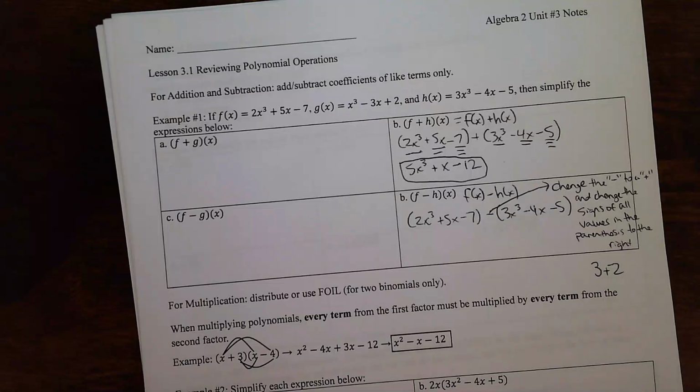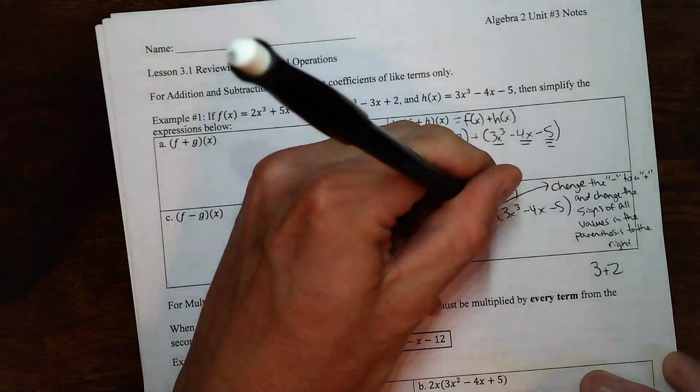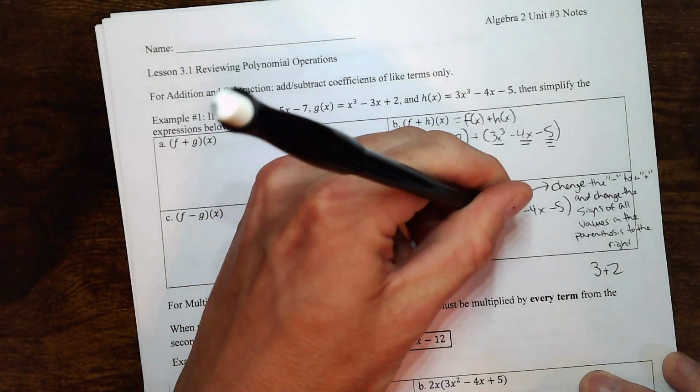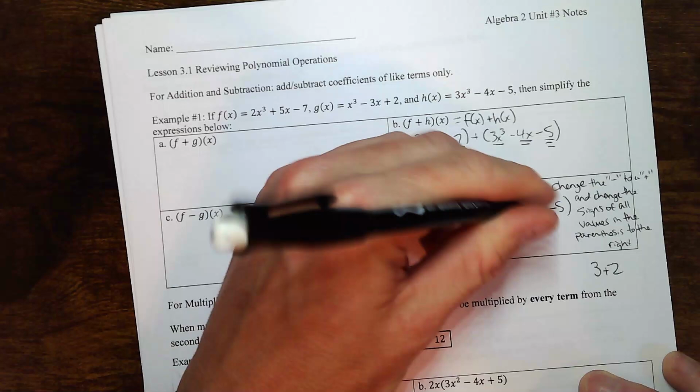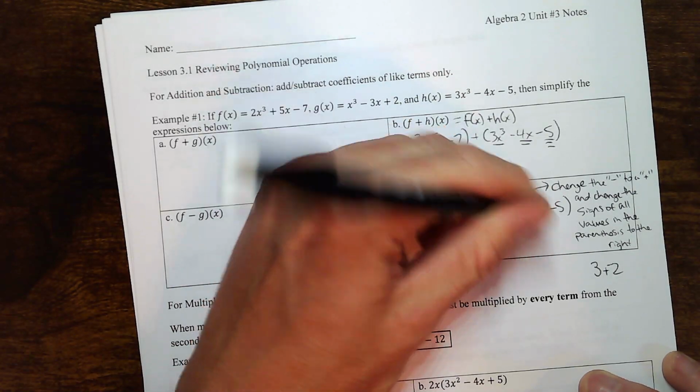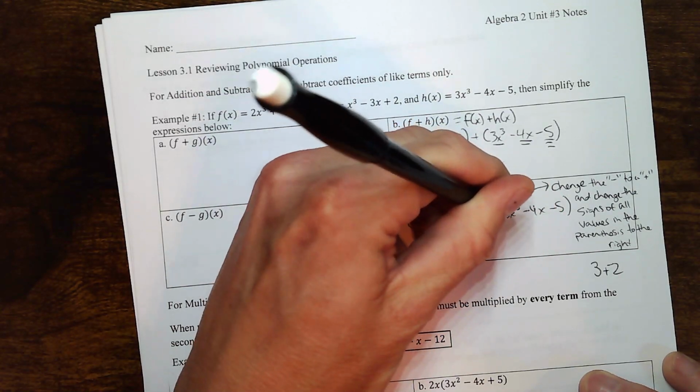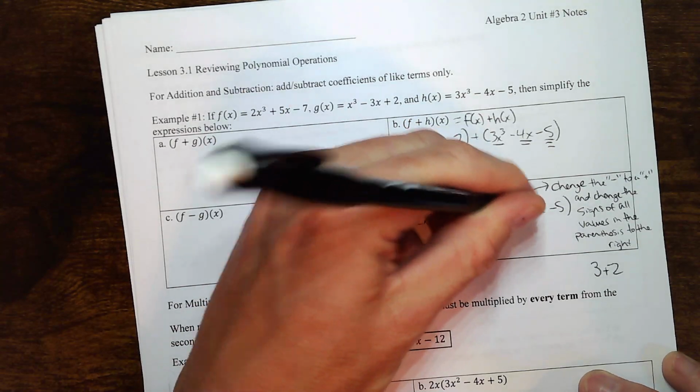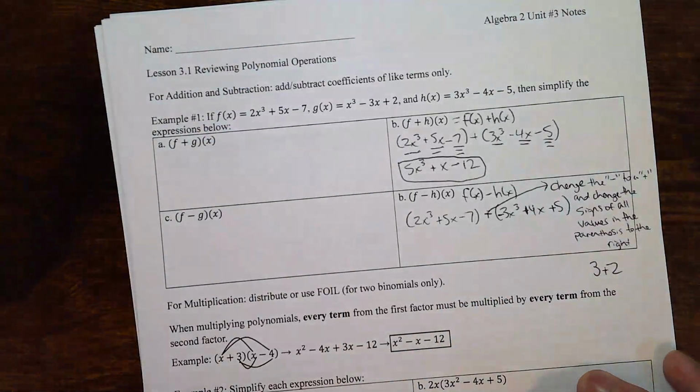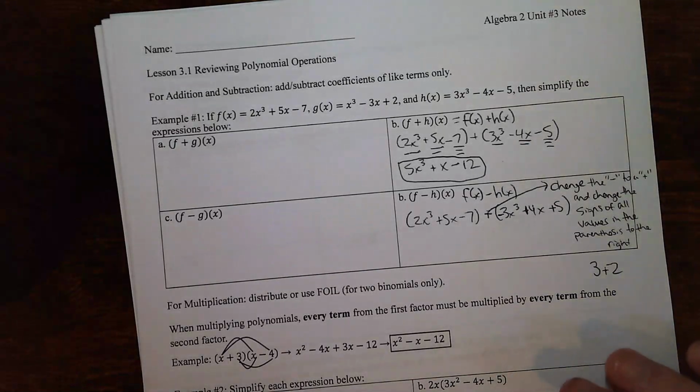So 3 minus 2 is the same thing as 3 plus negative 2. So I'm going to make this a plus, but if I do that, I have to change the sign of the quantity directly to the right, which is this whole parenthesis here. So I'm going to change that one, change that one, and change that one. And I want to make this an addition problem. It makes it a lot easier.